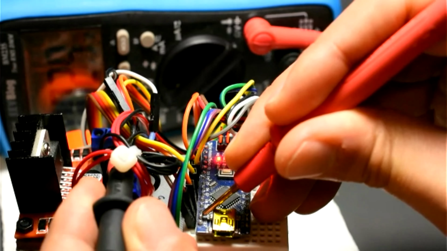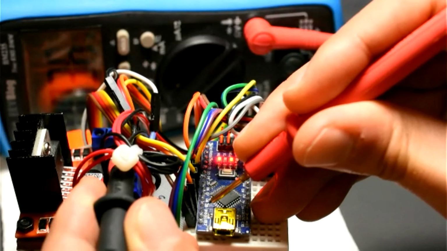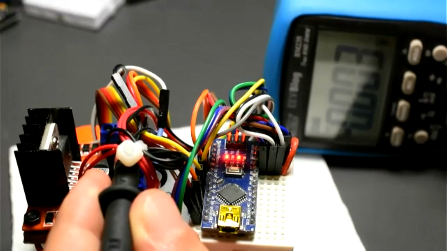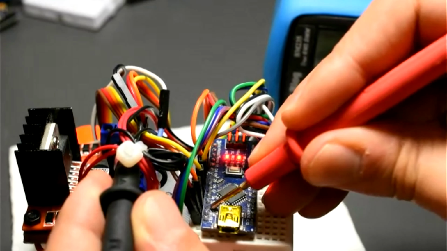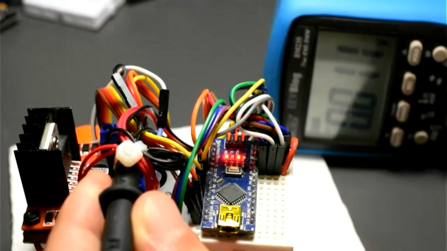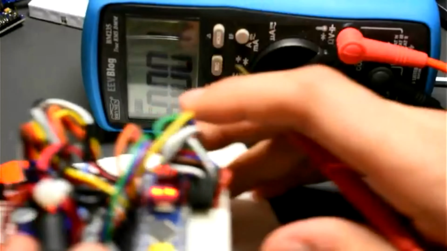And then D11, nothing. If we can see here, we are getting D10. Of course, my hand blocks it. We were getting nothing. It was just 0 volts. It was like showing the same thing. So let's keep that over there.